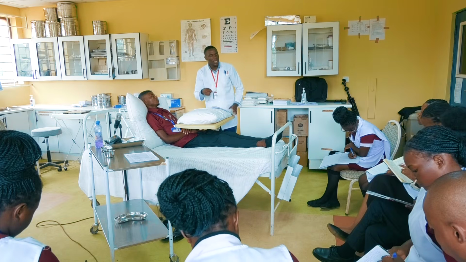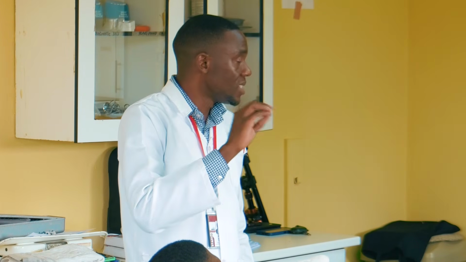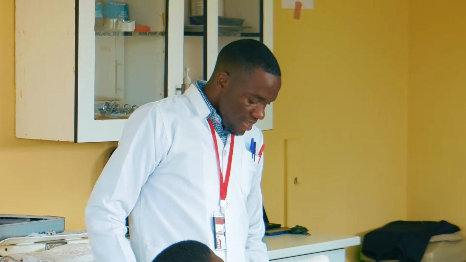Now, in the medical setup, the things that you are going to use on this particular patient should be for this patient. But you'll find that you are using the same thermometer on different patients. You are supposed to use methylated spirit, which is not expired.